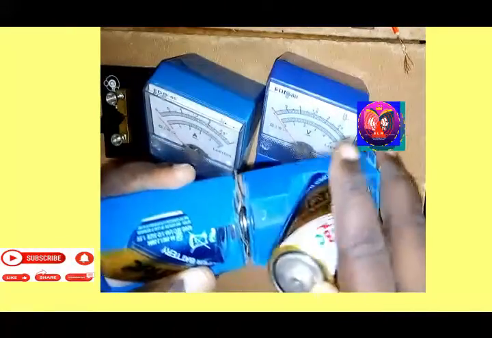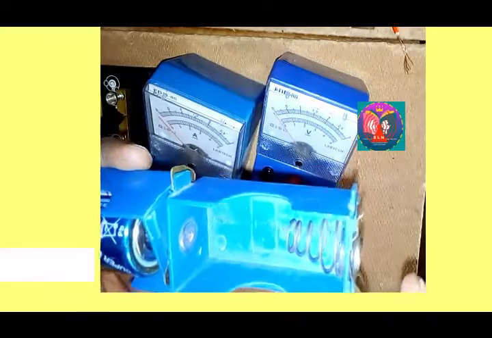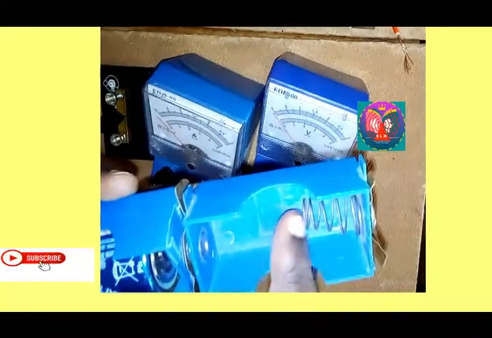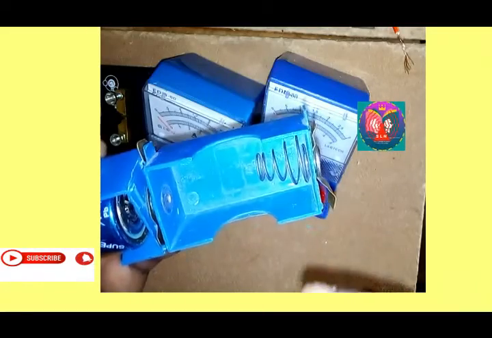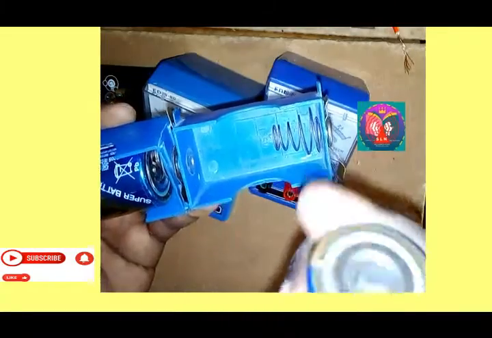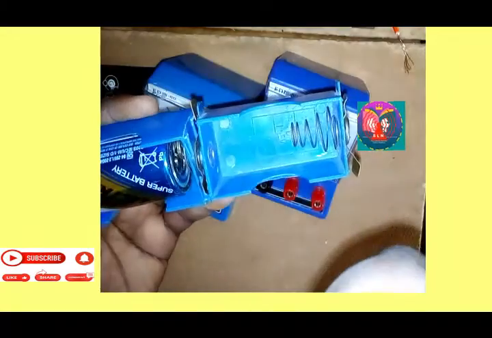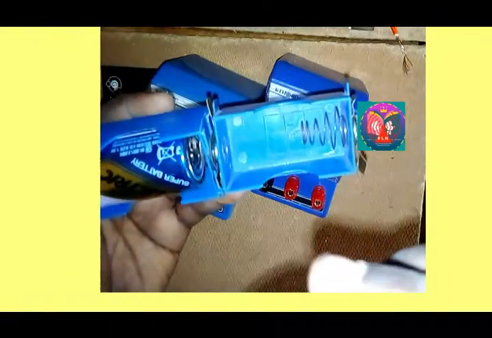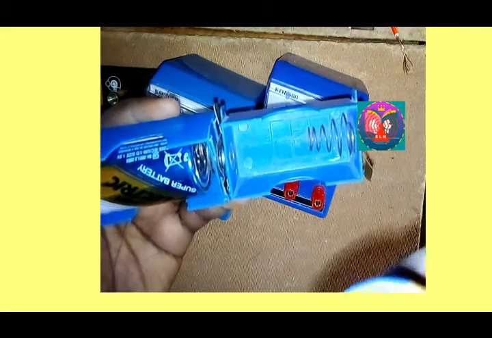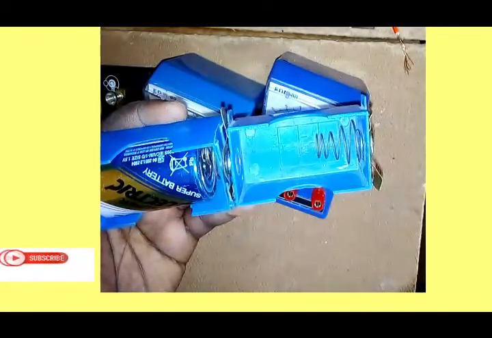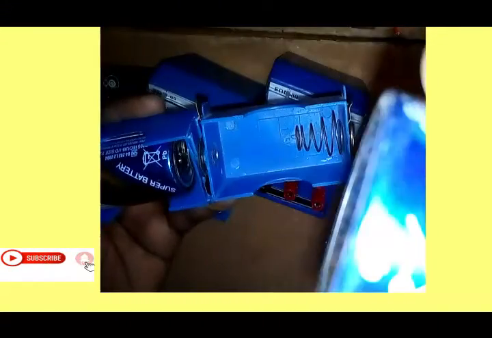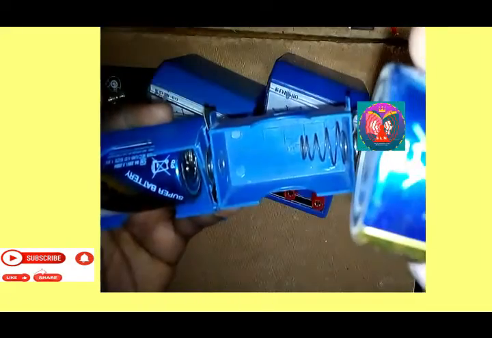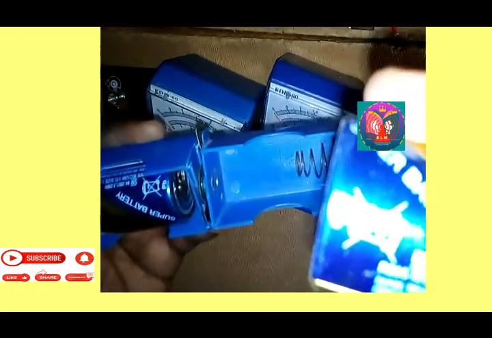This cell holder has 2 terminals. It has negative with a spring. This is negative, and when you look at the terminal of your cell like this one, you see negative is at the end of our cell. This is negative, it is not seen because it's black, but this is positive.